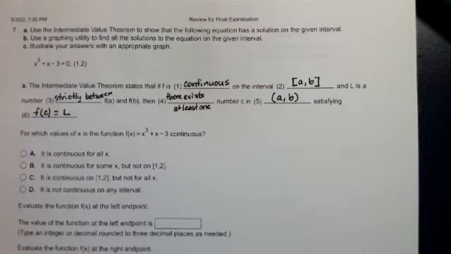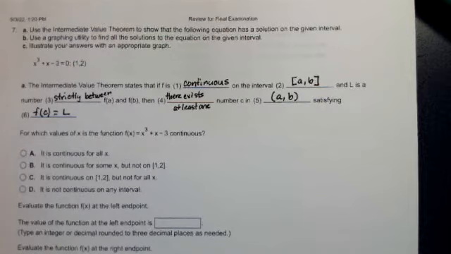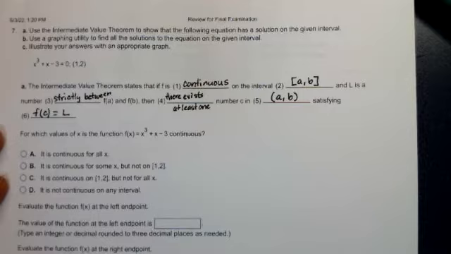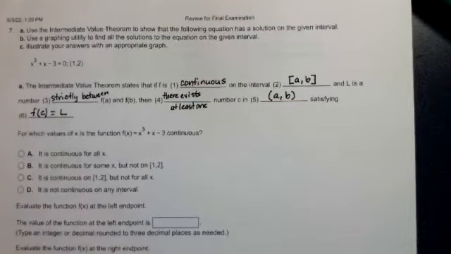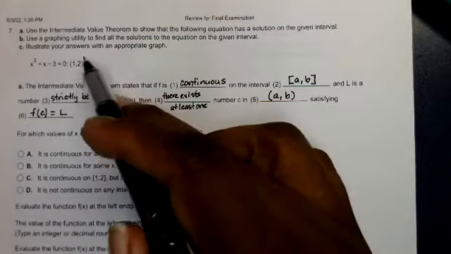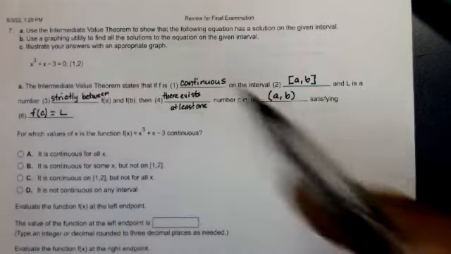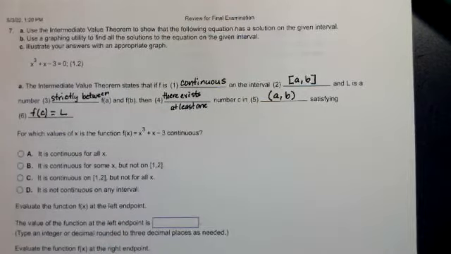And you might need to look back over your notes regarding the intermediate value theorem to get an idea of what that statement says, because all you're doing here is filling in the blank of this statement. And now we're going to use that intermediate value theorem to answer the rest of these questions. Like, for which values of x is the function f of x equal to x cubed plus x minus 3 continuous? And also they do give you the open interval 1, 2. So that's going to be very important here.